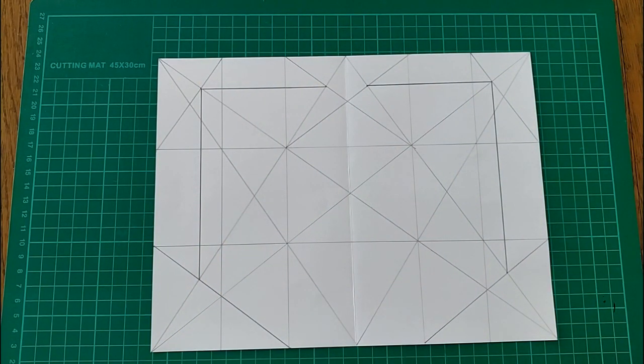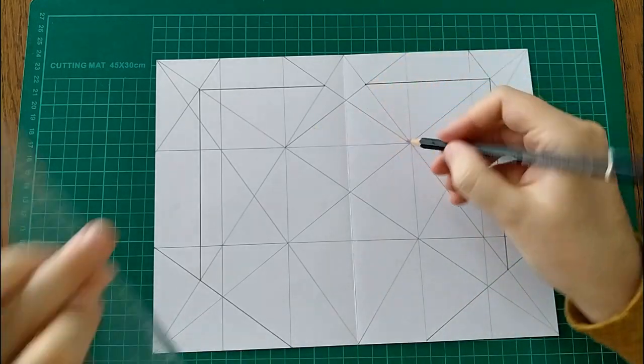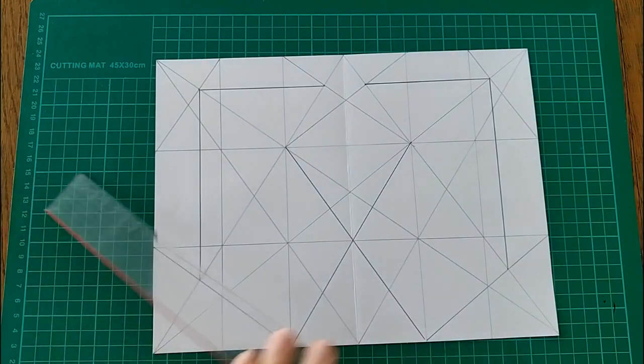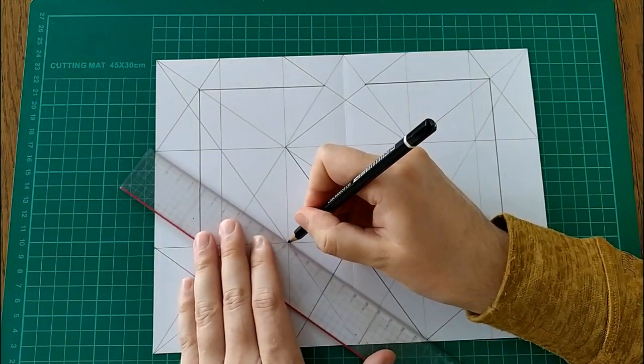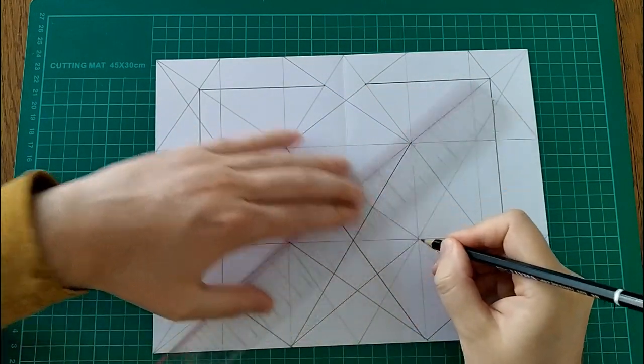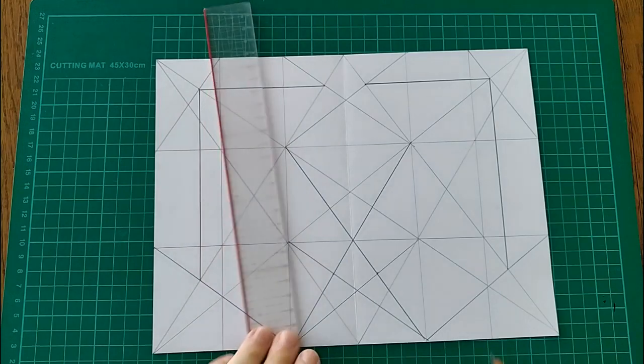Now we finally need to determine the inner lower corner of the text area, which is located about here. To locate it, we will do the same as we did for the upper sections. We will now draw it from this corner to this one. And then we can create the X shape in the lower 2 sections. And we've determined the inner lower corner of the text area.